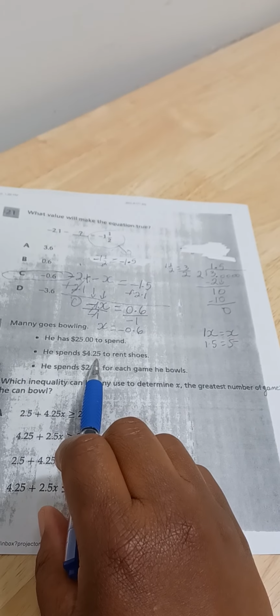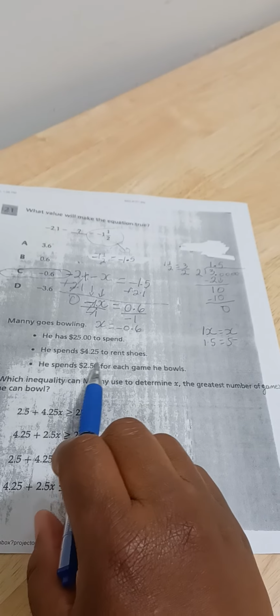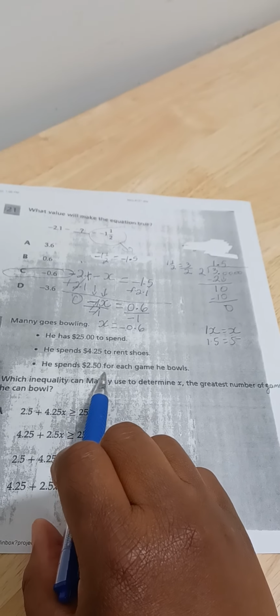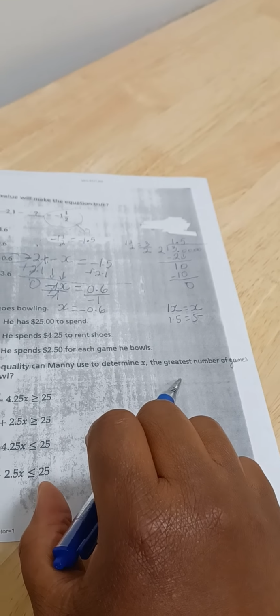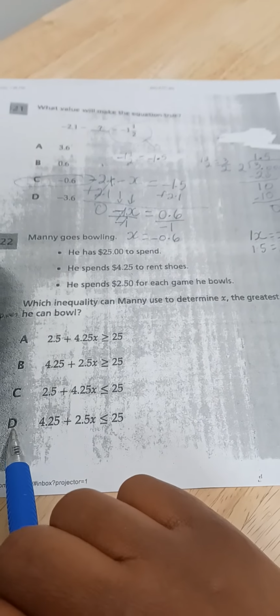He has $25 to spend. He spends $4.25 to rent shoes. He spends $2.50 for each game he bowls. Which inequality can Manny use to determine x, the greatest number of games he can bowl? Now we have a few choices, A, B, C, and D.